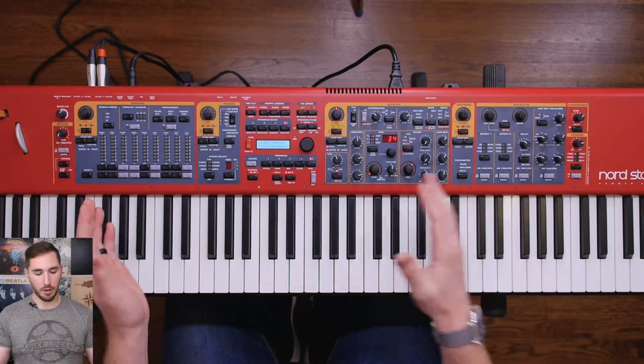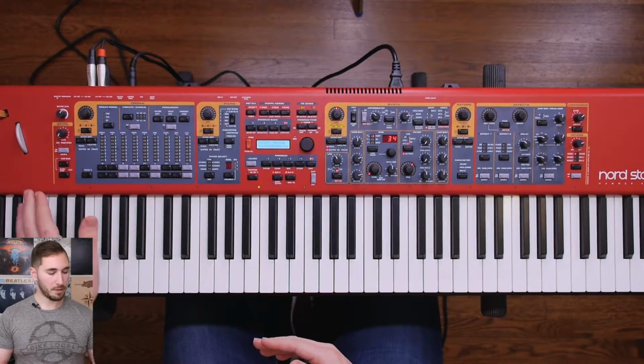So that's one thing to note about the Nord in general, is to just kind of know what all these things do, play around with them and dial in your settings. So that's kind of an overview of all the sound engines. I want to say one more thing over here, on these little doohickeys here.